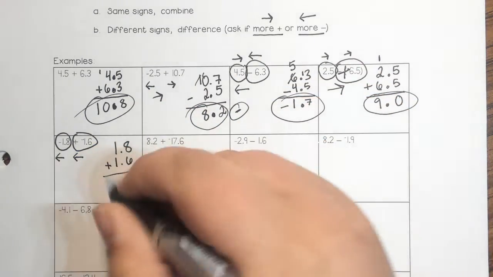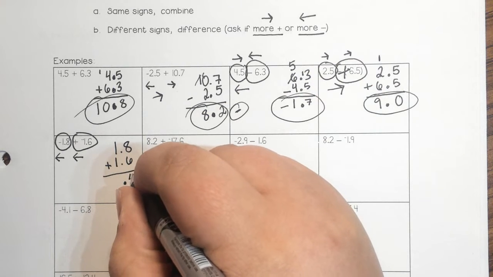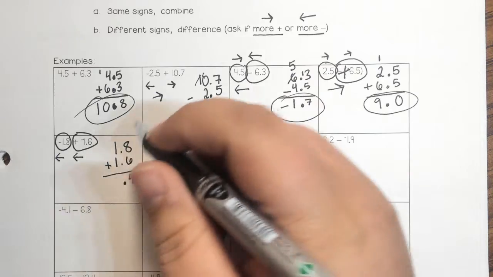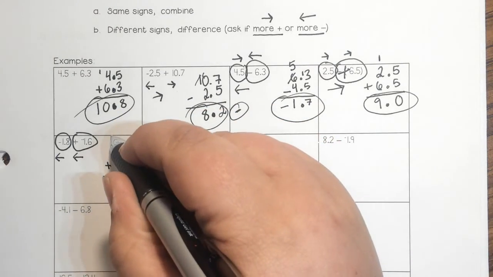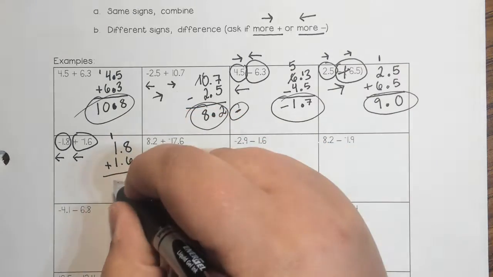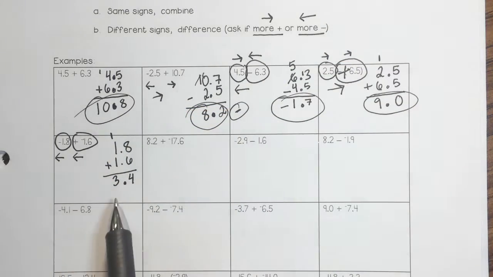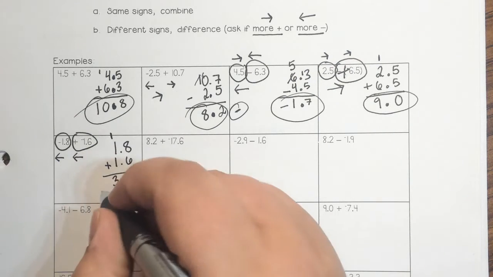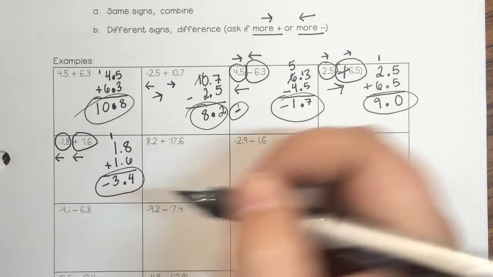So we have 1.8, 1.6, and I'm going to add them. 8 and 6 makes 14. So I drop the 4 underneath the tenths place, but I carry the 10 part of that to the next place over, which is in the ones. Now I've got 1, 1, and 1, which is 3. So now I've got 3.4. Because my final direction is going to the left, this is a negative 3.4.